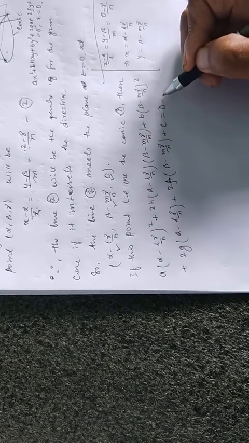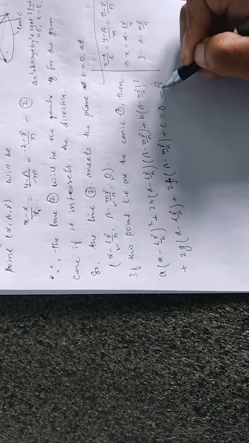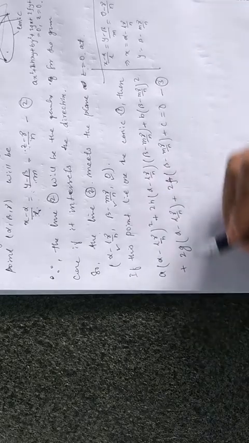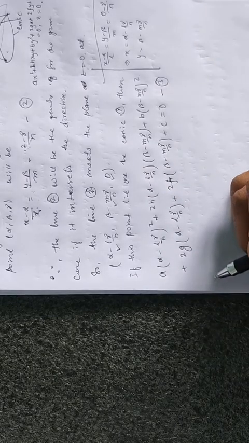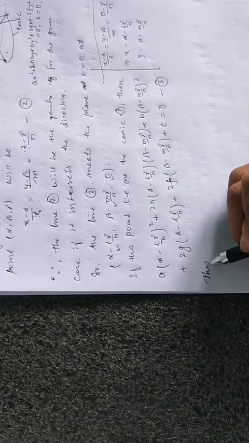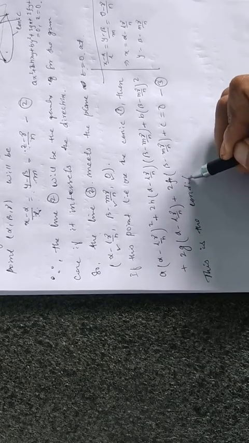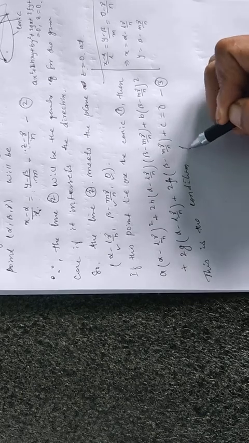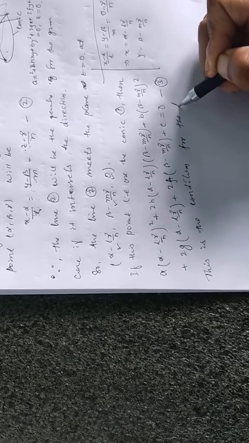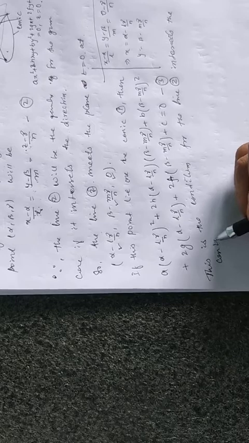Okay, so give this as equation number 3. Now this is the condition for the line 2 to intersect the conic 1.